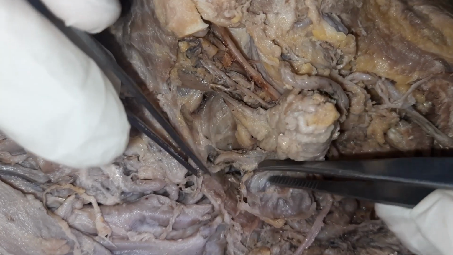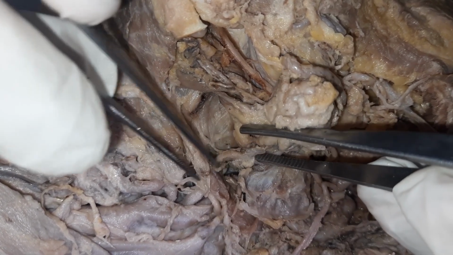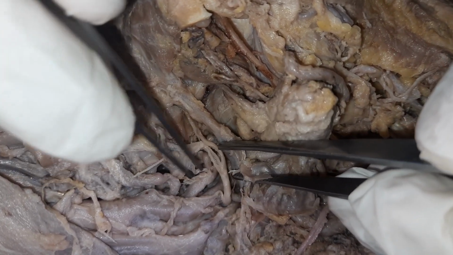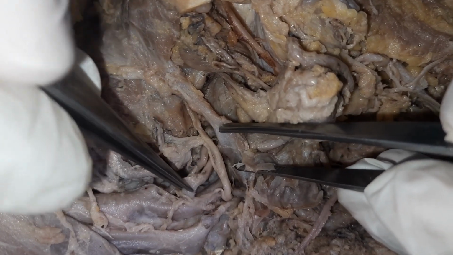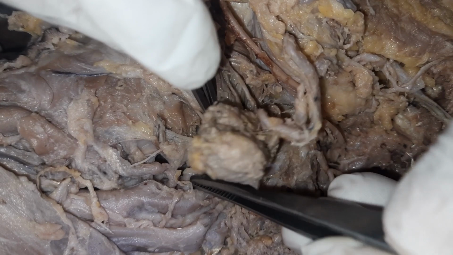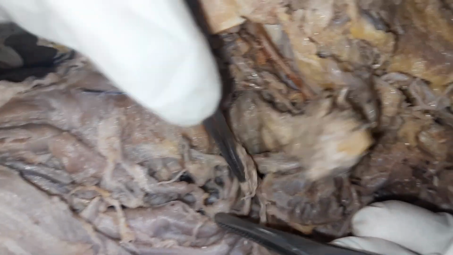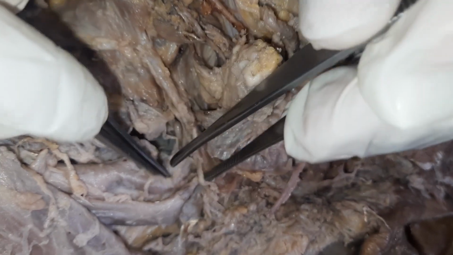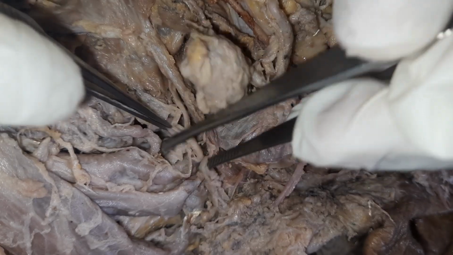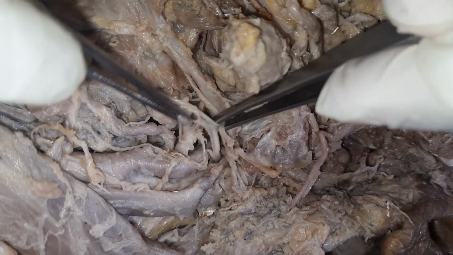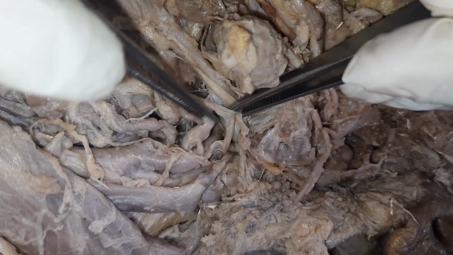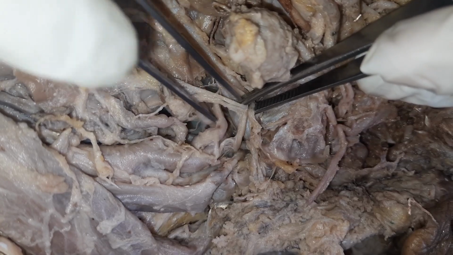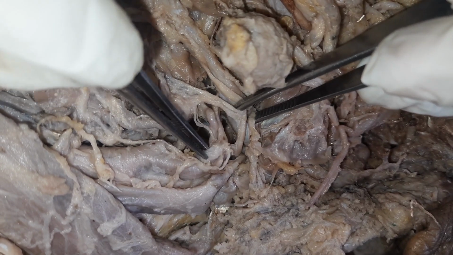Similarly, we can see an artery which is passing deep to the hyoglossus muscle, that is here. You can see this is the common trunk for the lingual artery and facial artery. So this is the lingual artery and this is the facial artery. This is a common trunk arising from the external carotid.